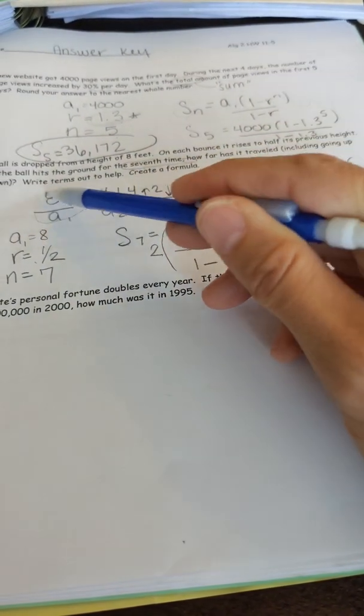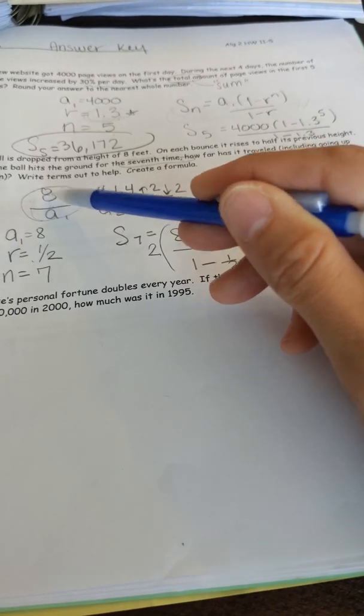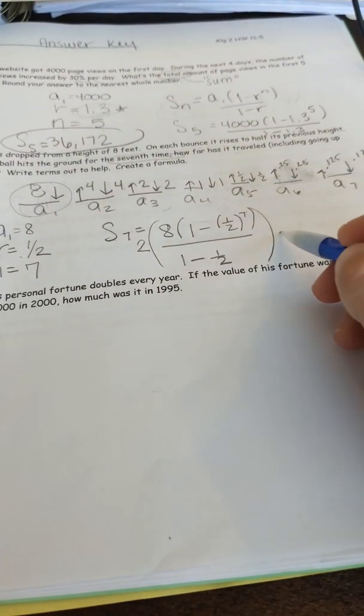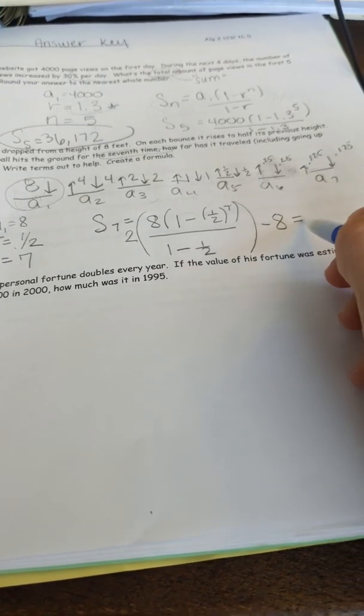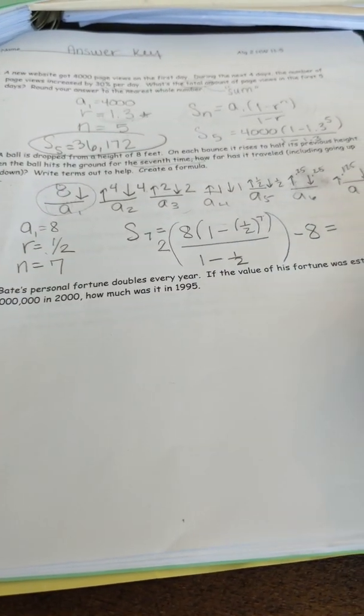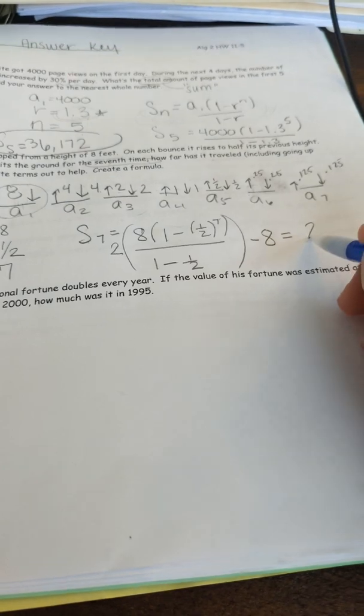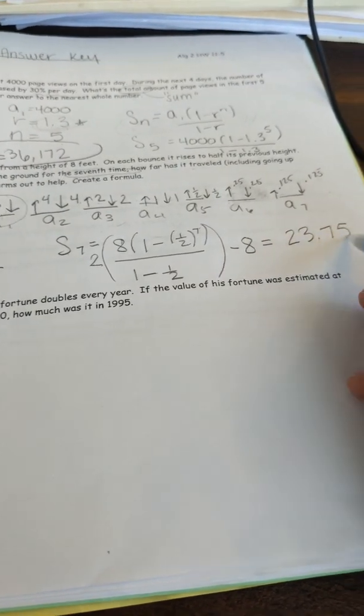But let's go back here. We don't have an up and down of 8, so we want to make sure we subtract out one of those 8s that we added in. Okay, so you can type all that into your calculator and you should get 23.75.